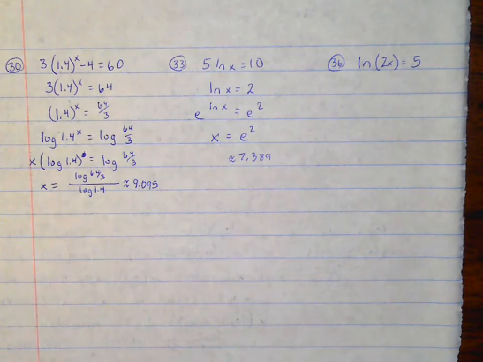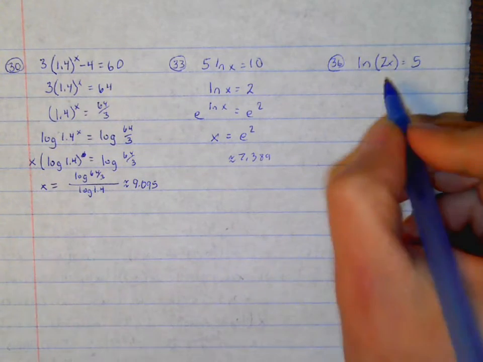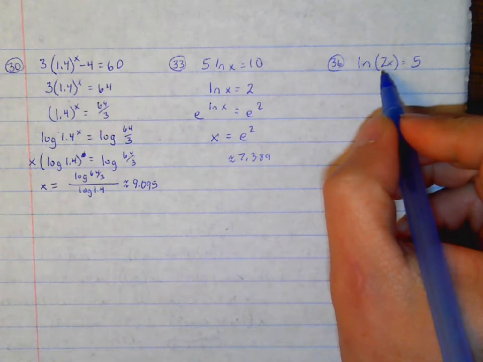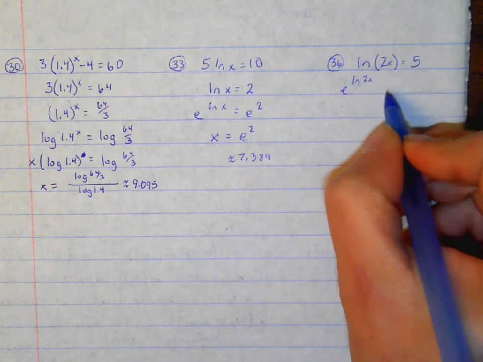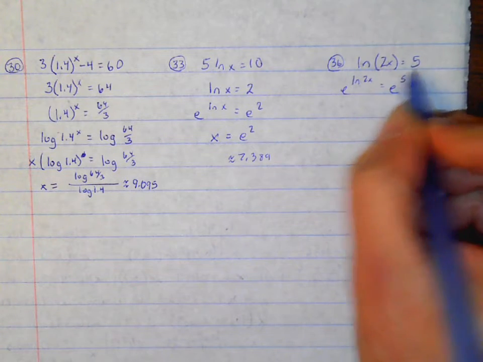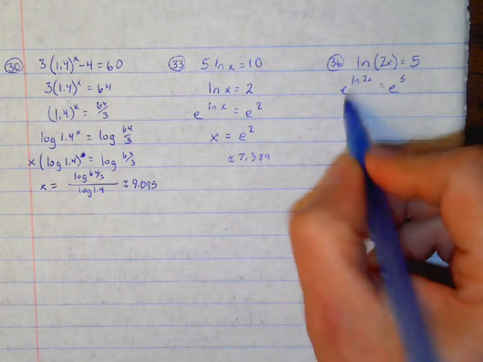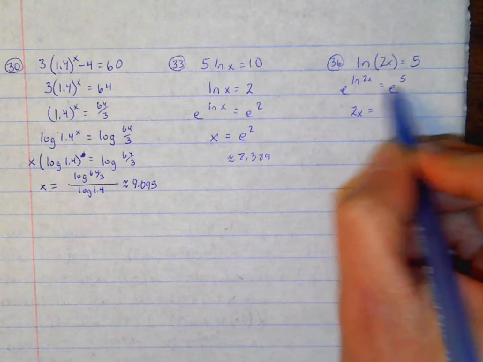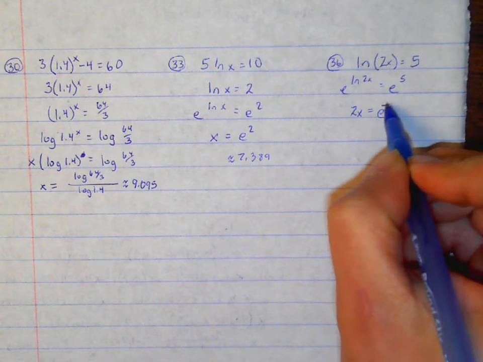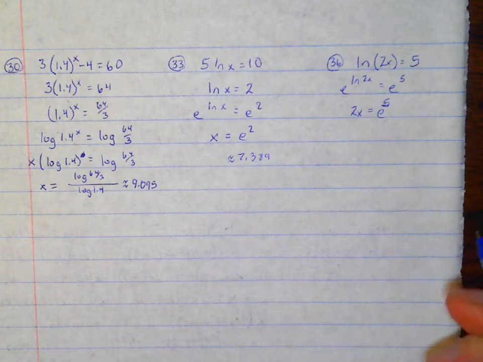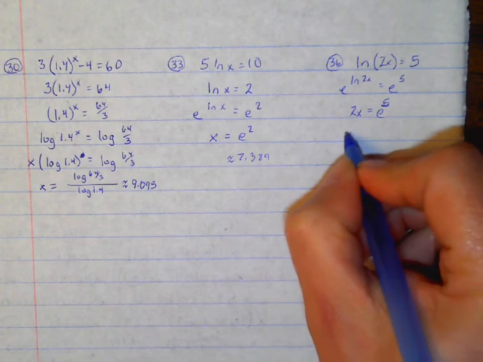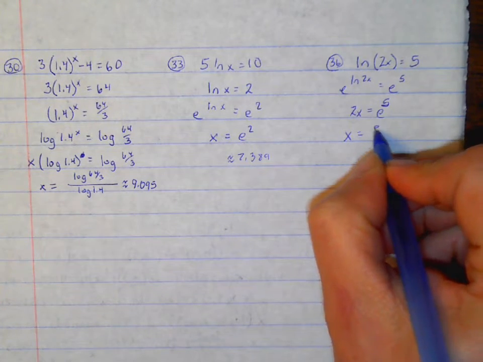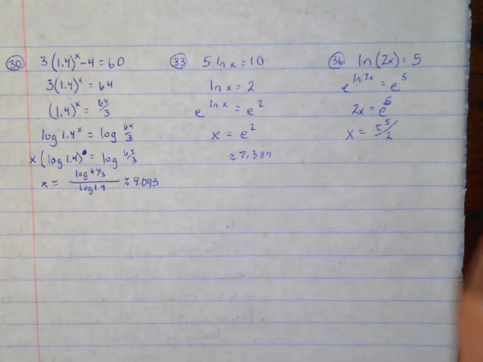Okay, number 36. We're going to take e to the natural log of 2x and e to the 5th, both sides. e and natural log cancel out, so I have 2x is equal to e to the 5th. To get x by itself, I just divide by 2. So I have e to the 5th divided by 2.